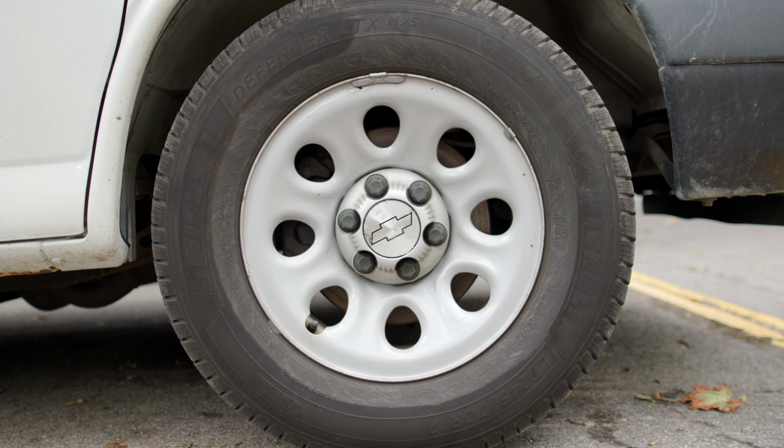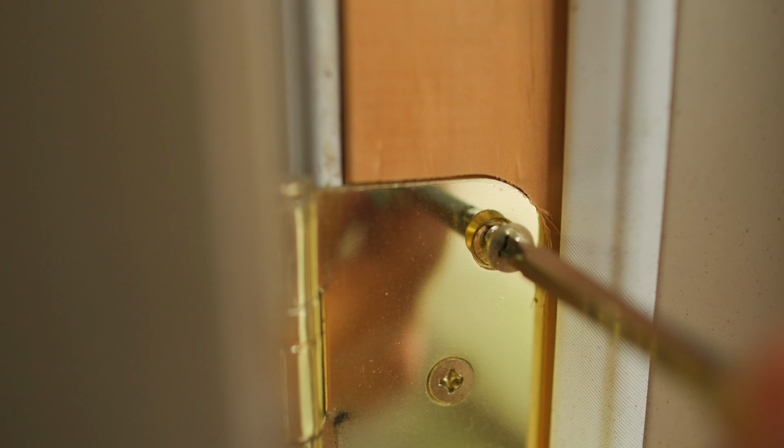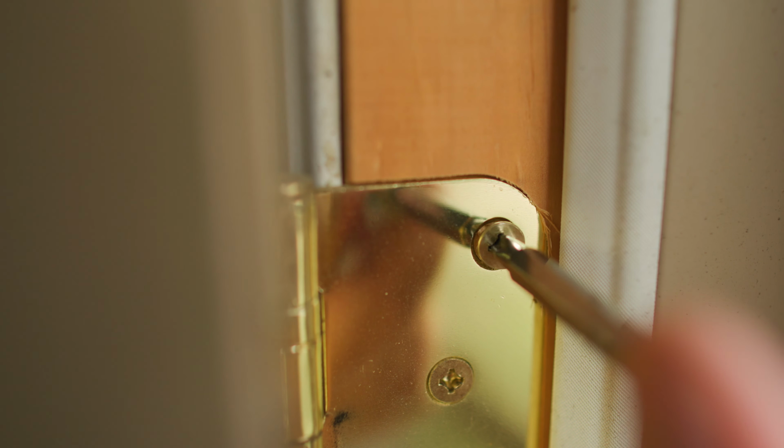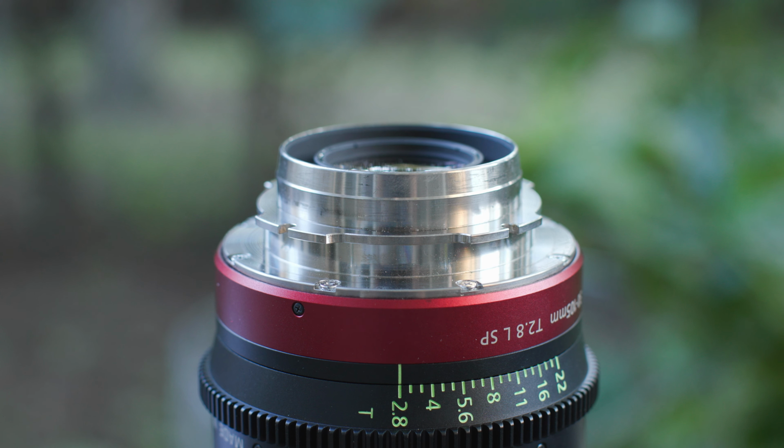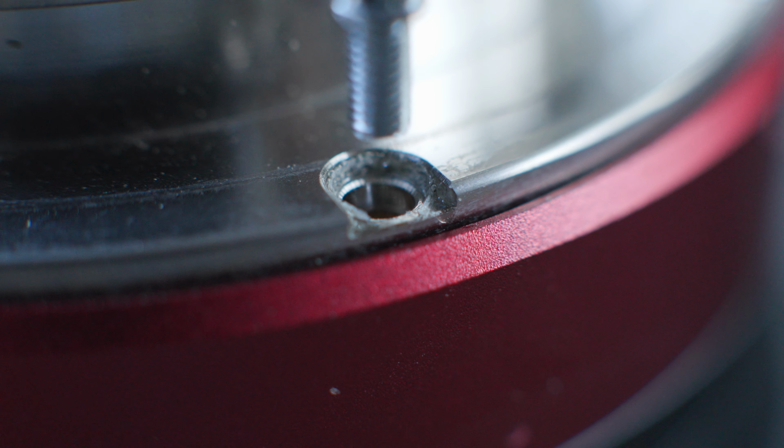Cross-threading can happen when you have any bolt or any screw, whether you're attaching a wheel to a vehicle, or you're rehanging a door and you're putting your screw back into the hinge holes, or like in this case where I'm putting the mount on a lens. This is actually a really good one for cross-threading. Many people make a mistake here. There's a couple of gotchas.